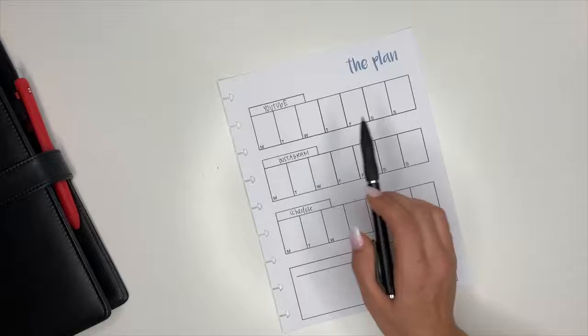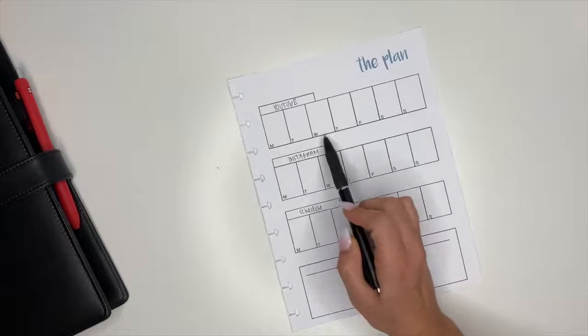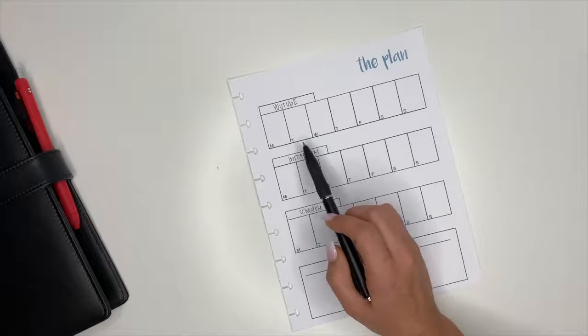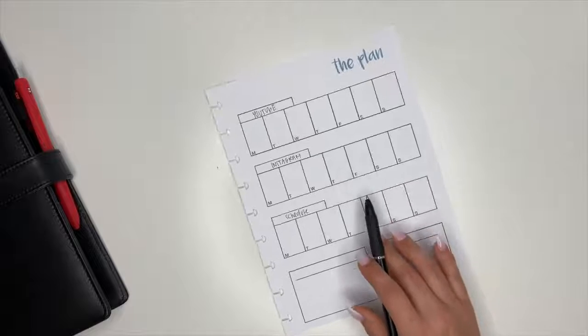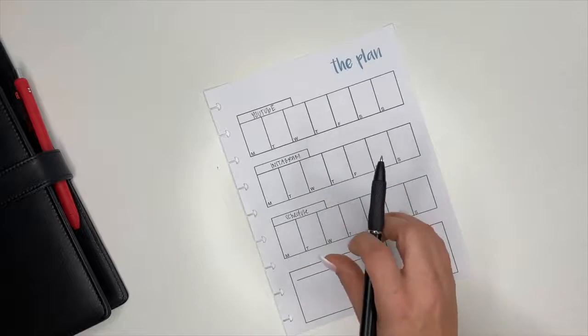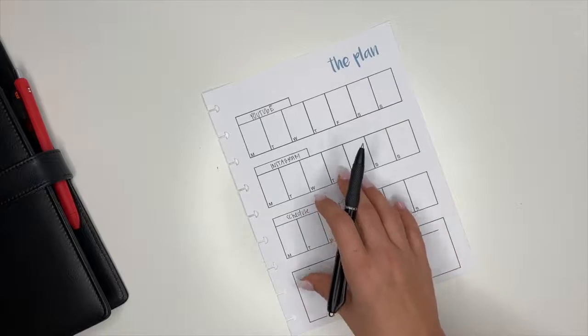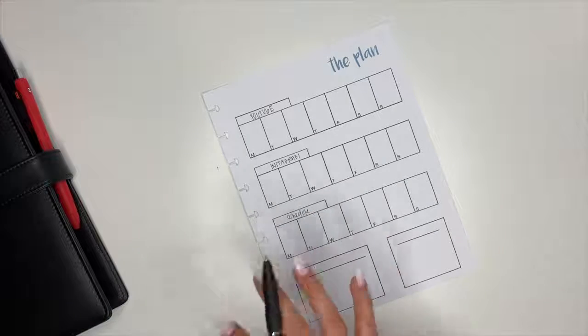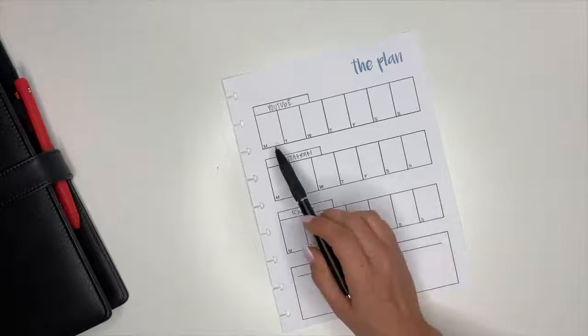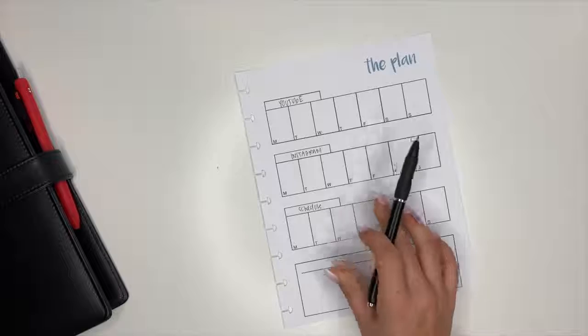But it is Monday through Sunday, and you can date this here if you want to. I'm not going to because I know what week I'm working towards, and I actually don't keep these sheets after I transfer everything from the pre-planning sheet into my social media planner, which I'll show you here shortly. But they are Monday through Sunday. You can totally date them if you want to.